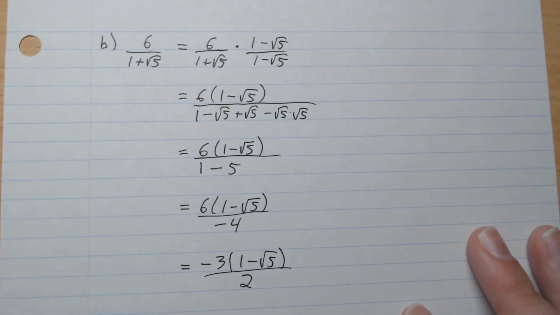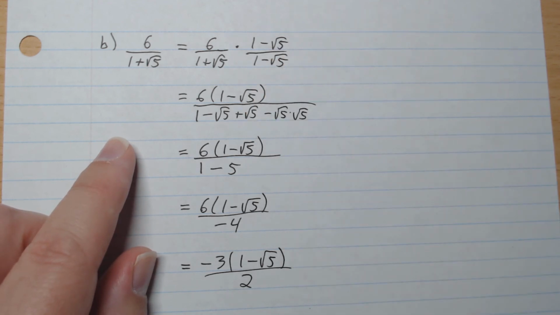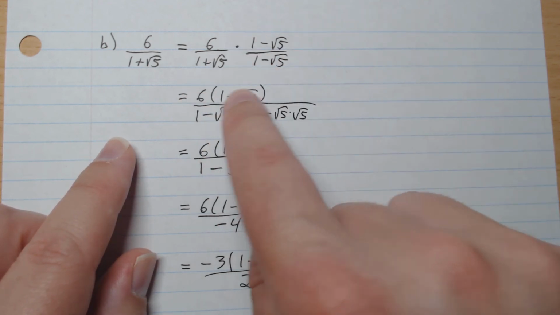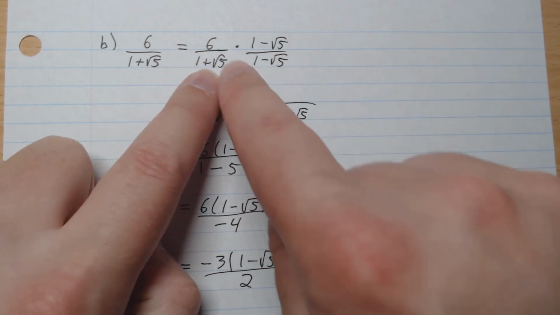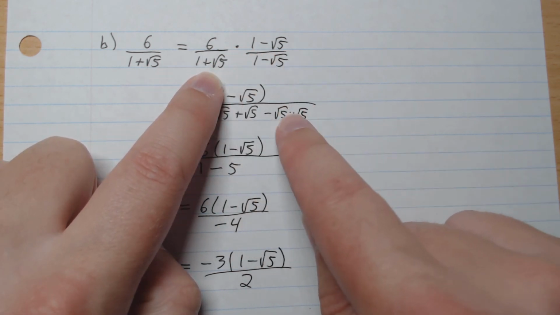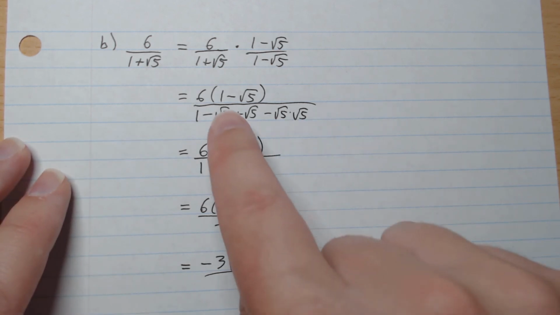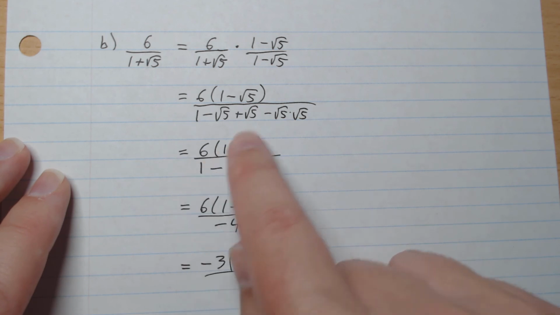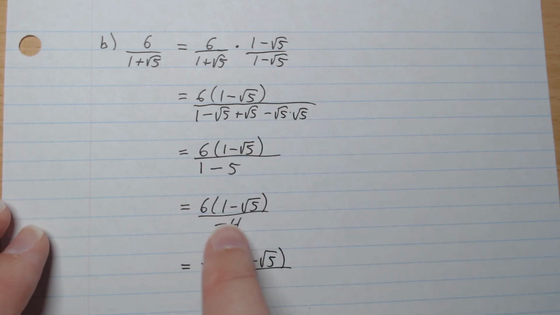Okay, B times the conjugate, so 1 minus root 5 over 1 minus root 5. We're going to leave it as 6 times that for now. Distribute 1 minus root 5, minus 5 root 5 like that. Or minus root 5 root 5. These cancel out to 0, so what's left is 1 minus 5 like that, which gives negative 4. 6 and negative 4, we can reduce that to be negative 3 over 2, and so that is our answer.